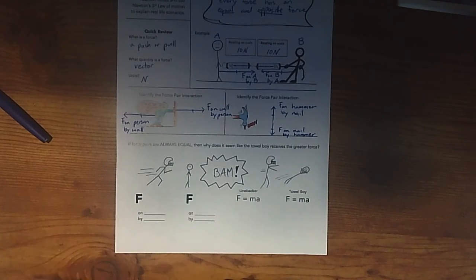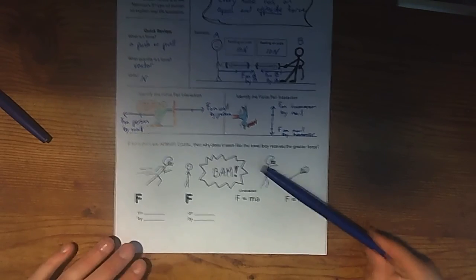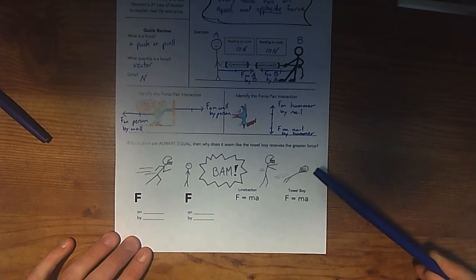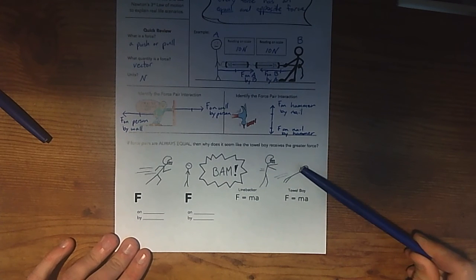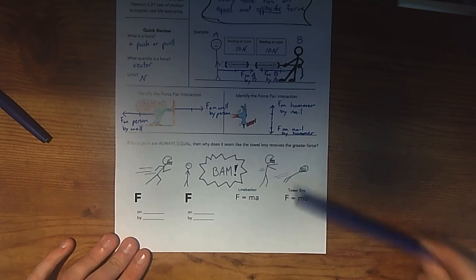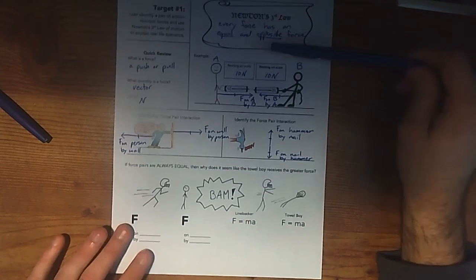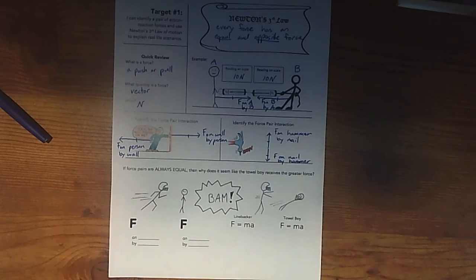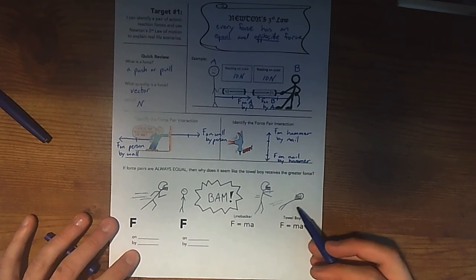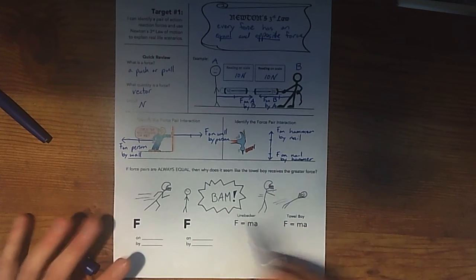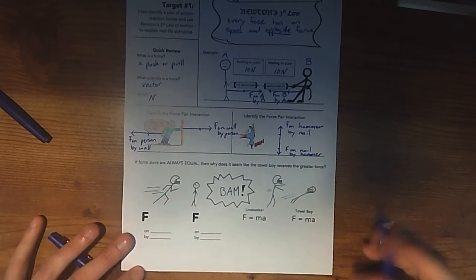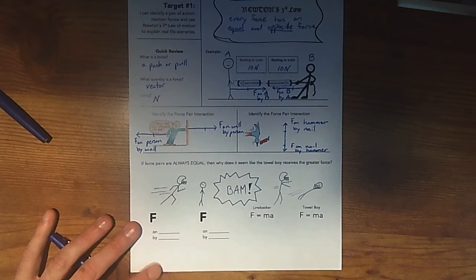So when we watch that video of the linebacker hitting the towel boy, it absolutely seems like the towel boy is getting the bigger force, right? He goes flying. But according to Newton's third law, the force on the linebacker and on the towel boy are equal. And that is still true for this case. So I'm going to draw my force pair interactions.